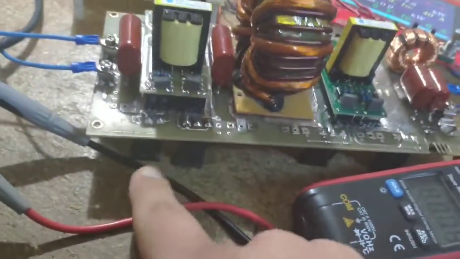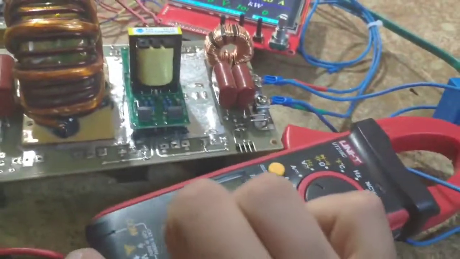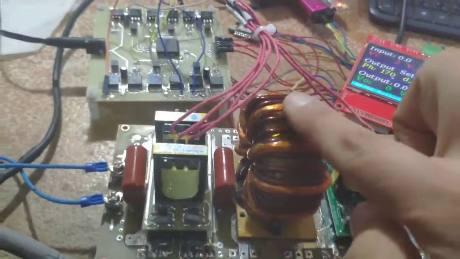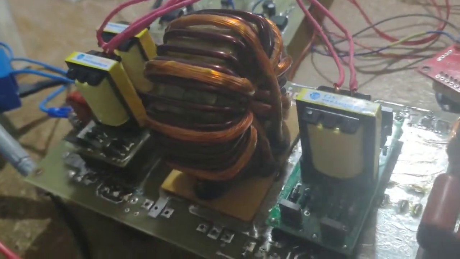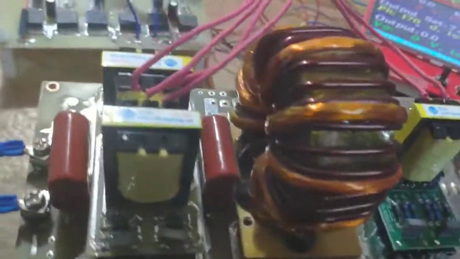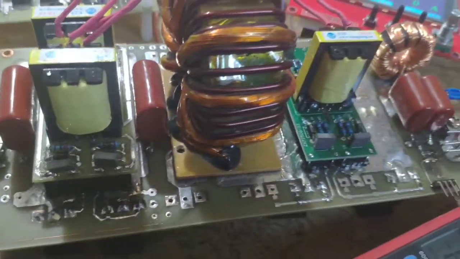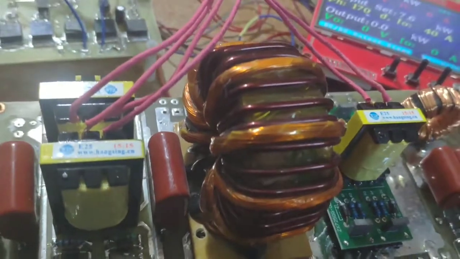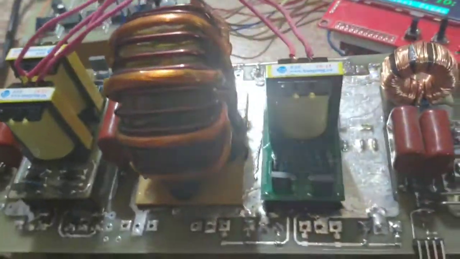From the opposite side, these are the MOSFETs of the output stage. These are amorphous transformers. This is an amorphous transformer of rated power about 2.5 kilowatts, with about 22 turns in the primary and 5 plus 5 turns in the secondary.